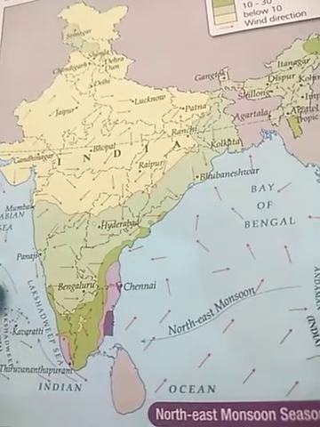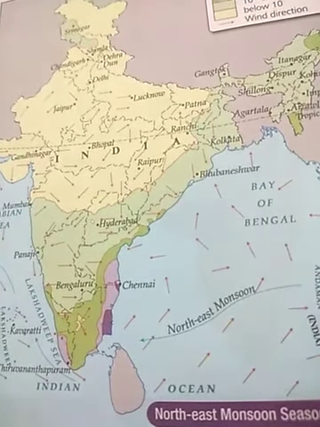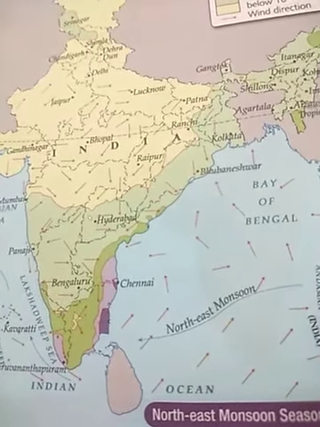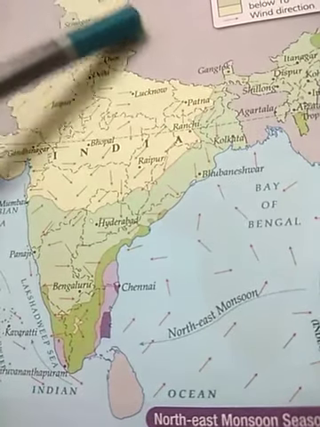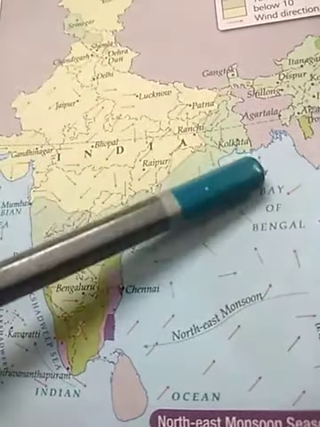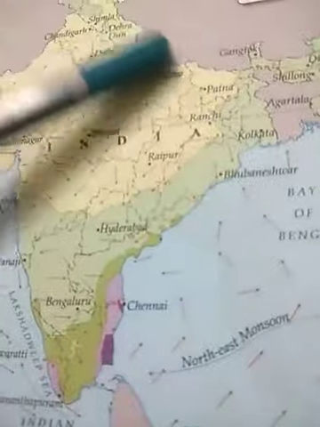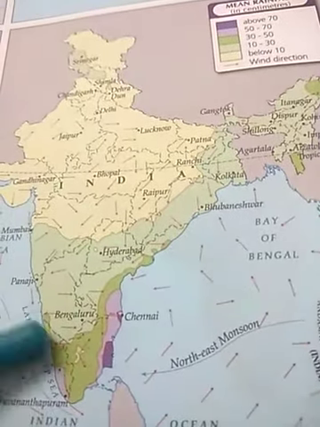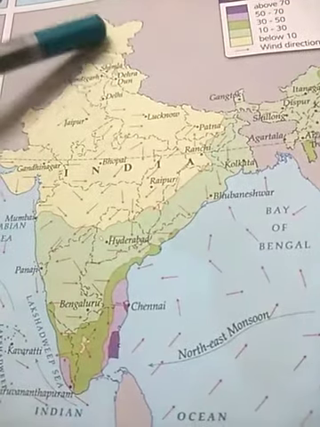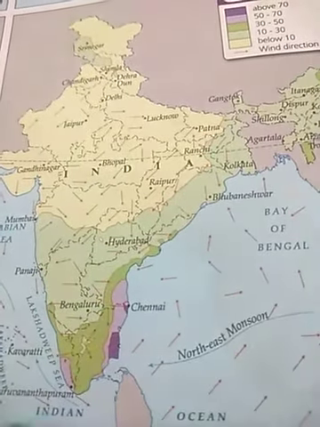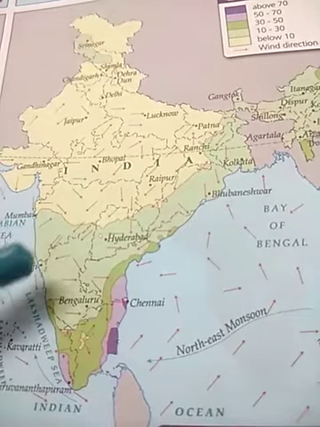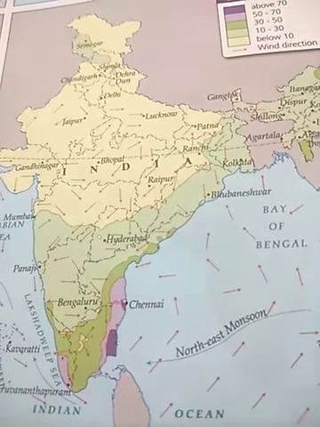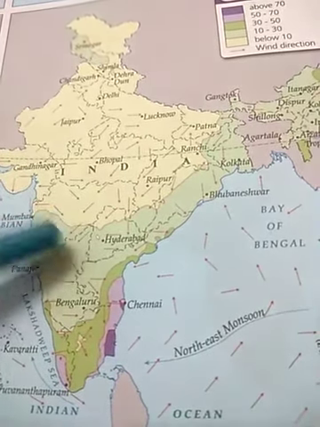You can observe in this month and the next month also, the wind starts blowing from the northeast, that is from this north and east part towards the sea. If it is getting affected here, it affects the south part of India. Here we have the Himalayas, but here we have the seas. Hence, this season is known as the Northeast Monsoon season.